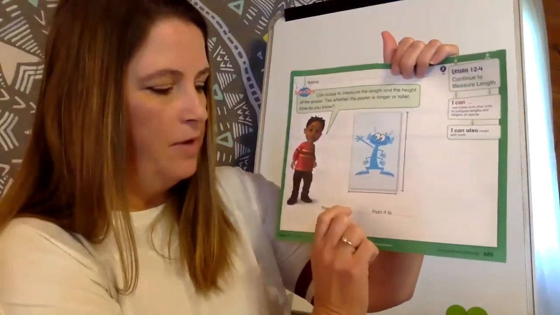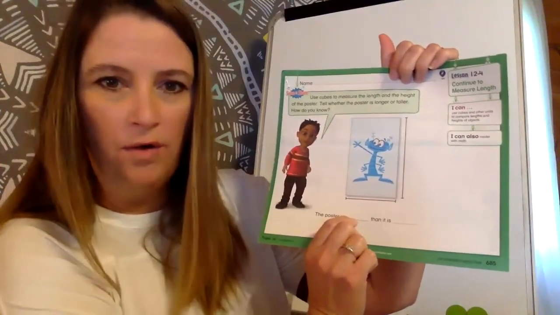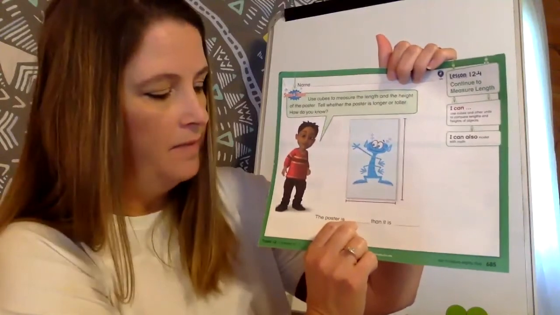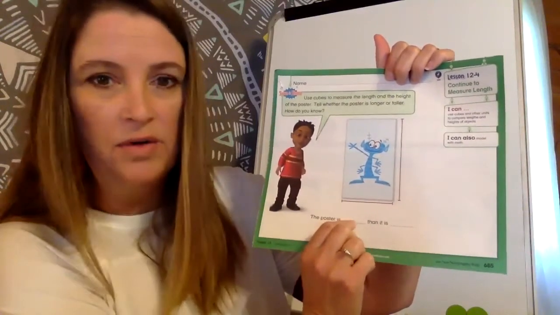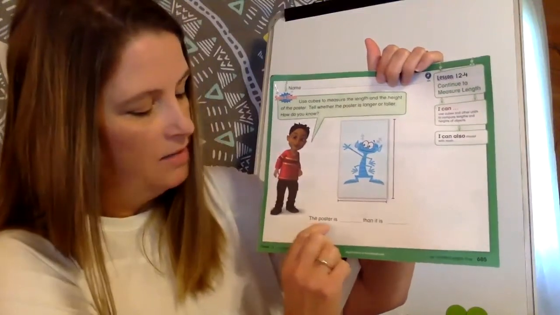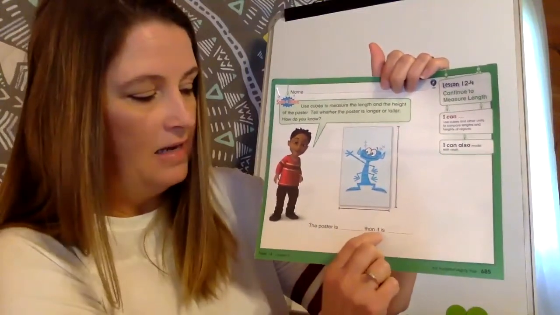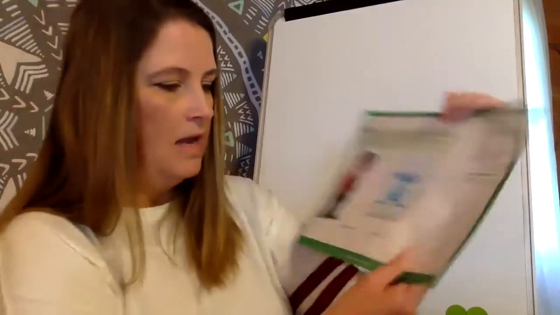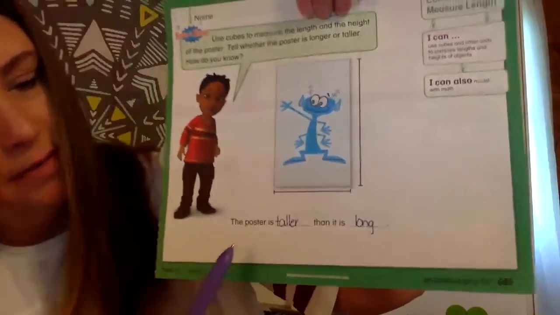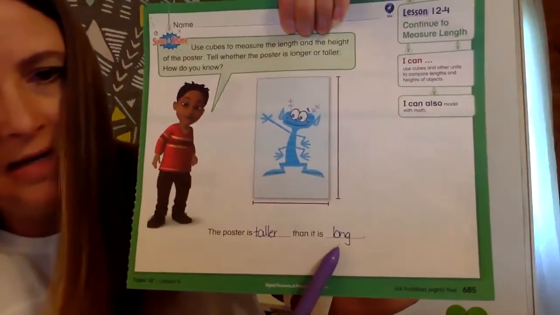So down at the bottom, I would say the poster is blank, then it is blank. So would I put longer or taller in my first blank? Okay. If you said taller, you're correct. So my sentence would read, the poster is taller than it is long. Okay. And I can write those on there for you. Both of those words are in the green box at the top of the page, but this is what it should look like and should read, the poster is taller than it is long. Okay. All right, so let's go on and flip to the next page.